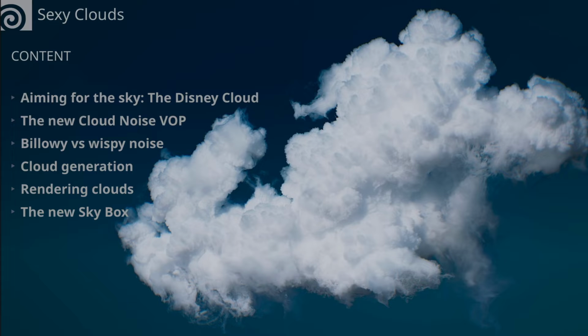To figure this out and get some ideas how it maybe was done, I will be talking about the new cloud noise, which is the noise that effectively drives all the nice details. Then the billowy and wispy noises, which are the new volume displacement tools.